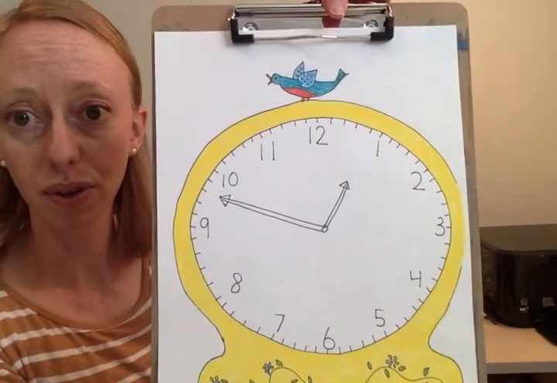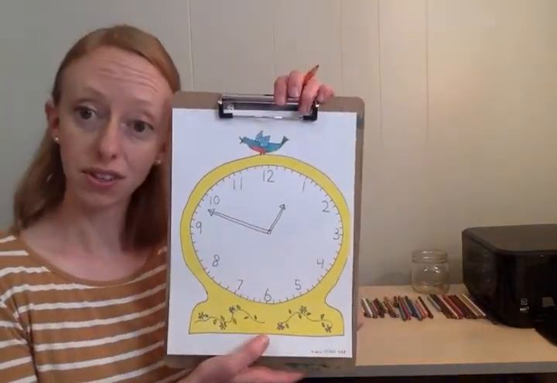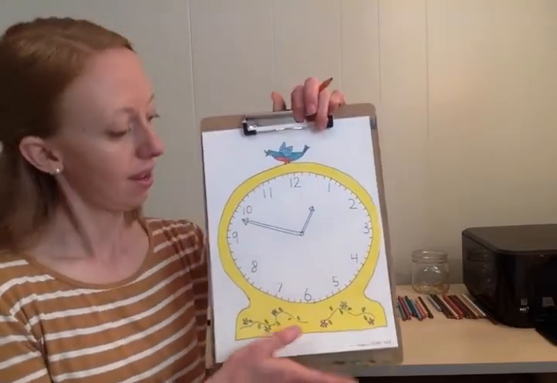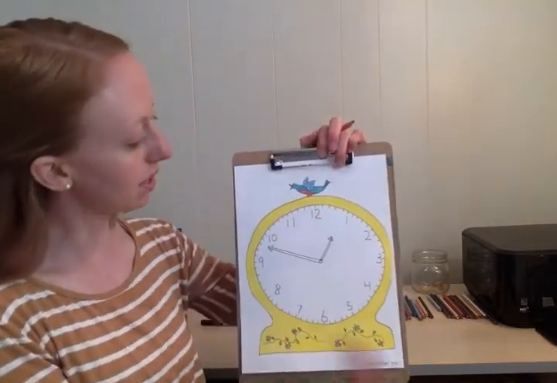Okay, this is what I'm doing. I hope that yours looks different than mine. I hope you're doing something that reflects you. Maybe it's similar to mine, but maybe it has completely different elements.